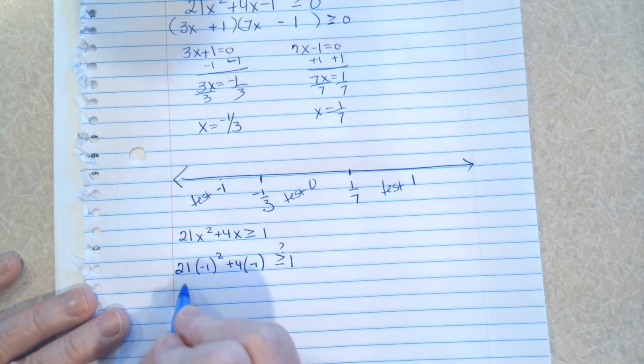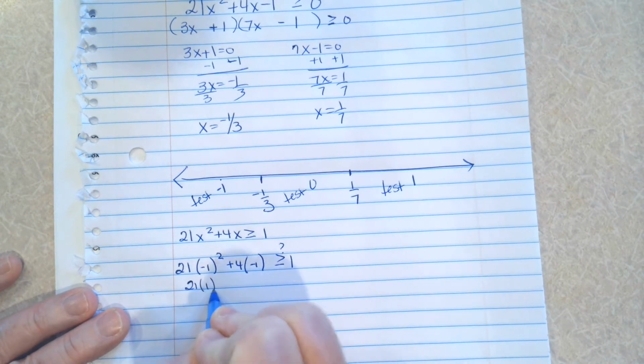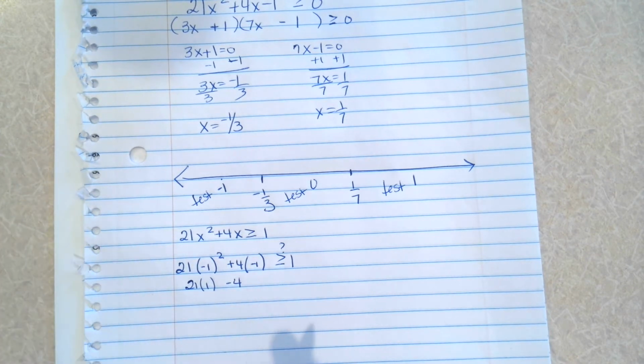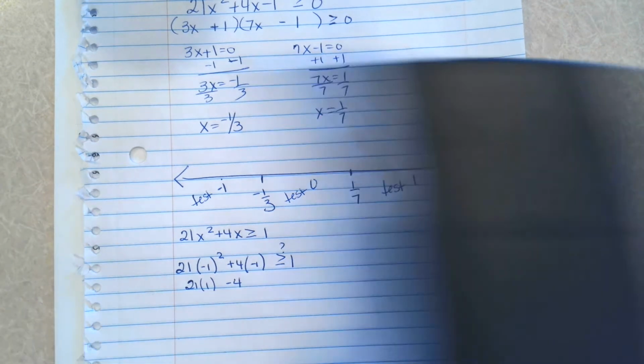I'm going to plug that in. This is going to be 21 times 1 minus 4. 21 minus 4 is 17.